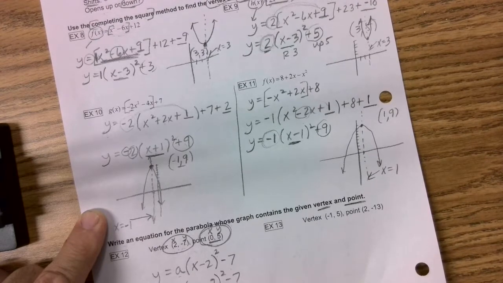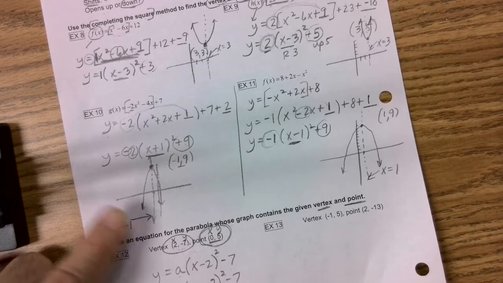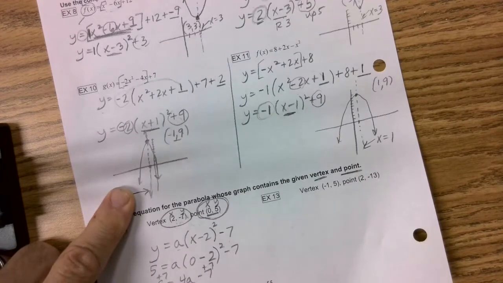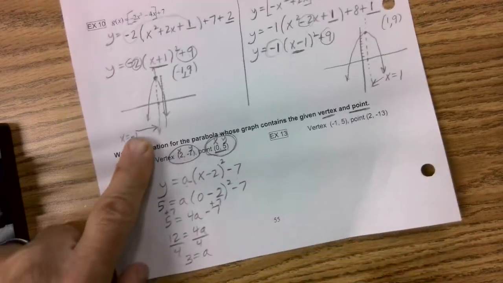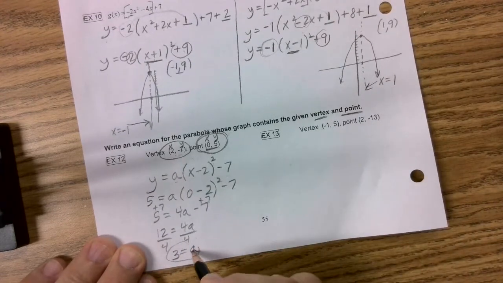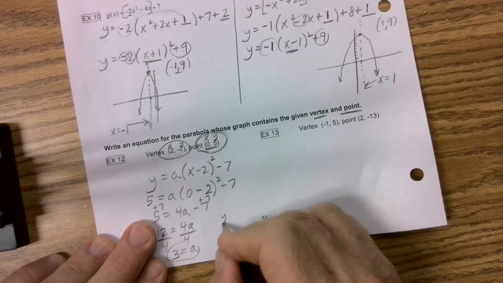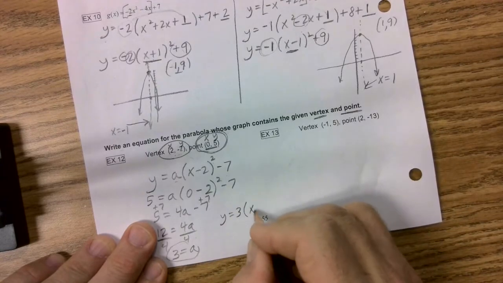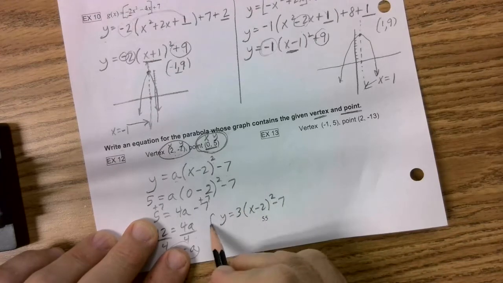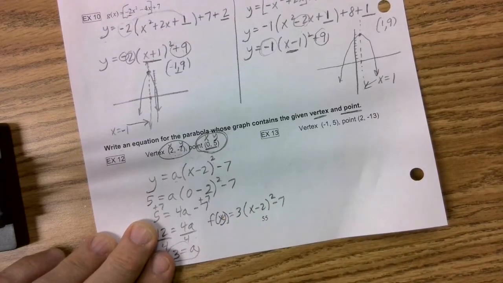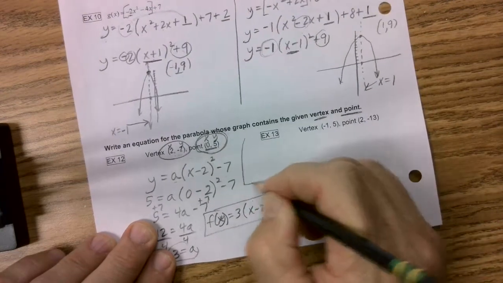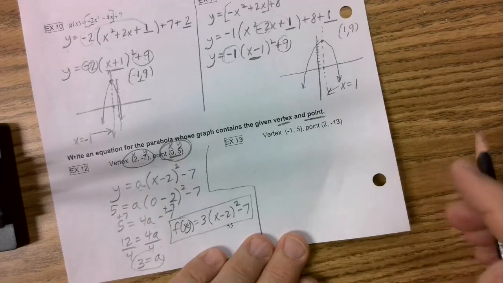Add 7, add 7, I get 12 equals 4a. Divide by 4, divide by 4. I get a is 3. Whoops, went off the page. Sorry, you guys. And all I got to do now is put this right in here, and I'm done. So I get y equals 3 times x minus 2 squared minus 7. And if I want to get fancy, I'd make that f of x. But I don't know what they're going to require. I don't think they require either one.